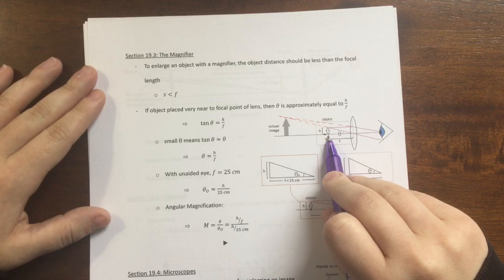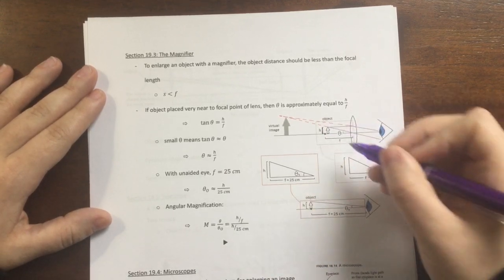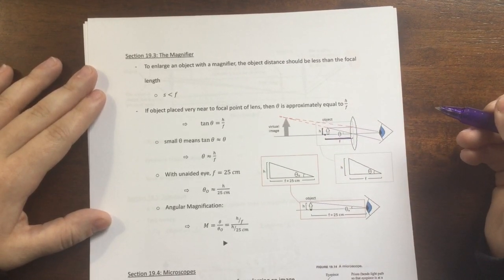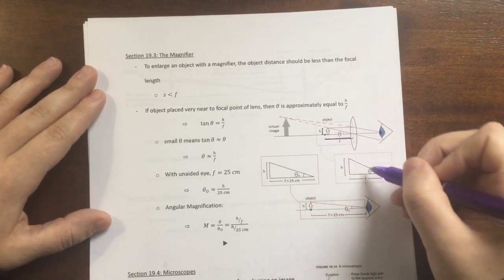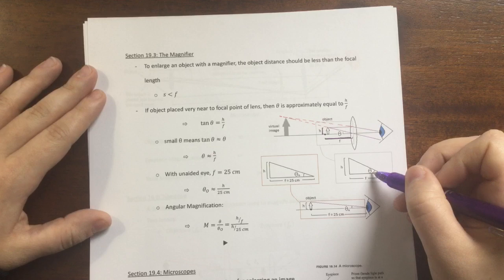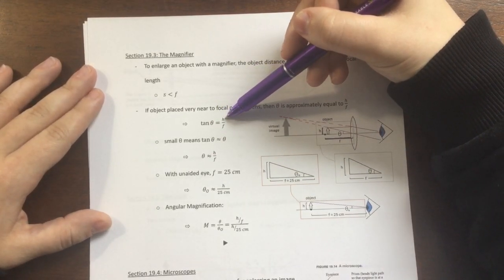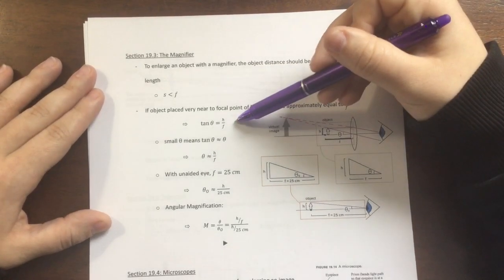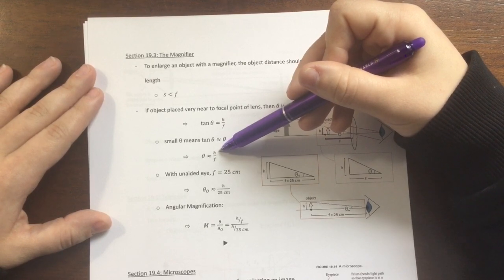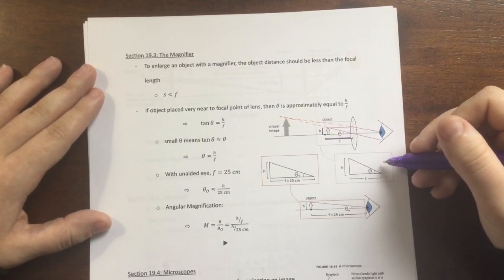The height of the object and the focal length give us a triangle where tan theta equals h over f. And if theta is small, then we can say that theta is approximately equal to h over f. That's what we get with a magnifier.